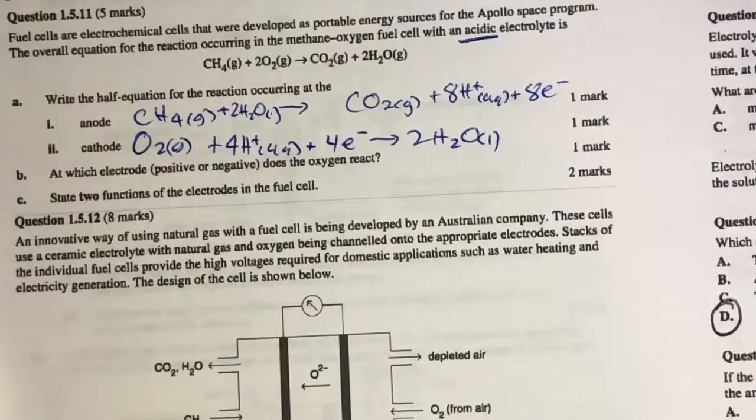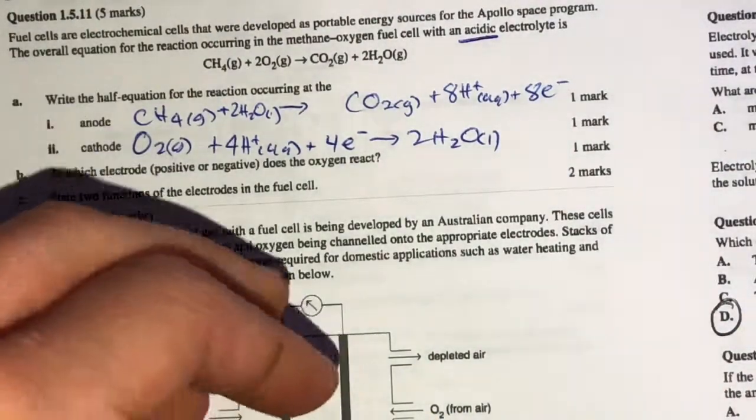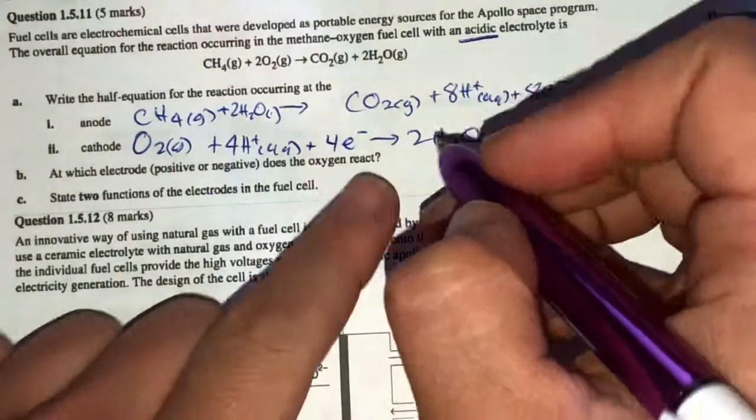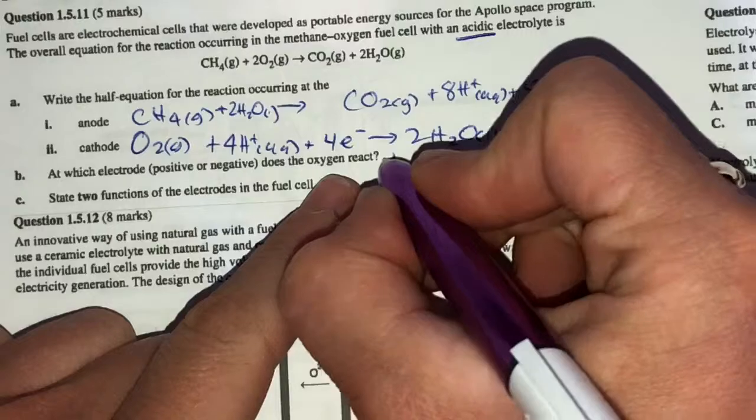Okay, at which electrode, positive or negative, does oxygen react? Well, let's go through the thought process. Oxygen is reduced, which occurs at the cathode. We are dealing with the production of electrical energy, so it has to be positive.